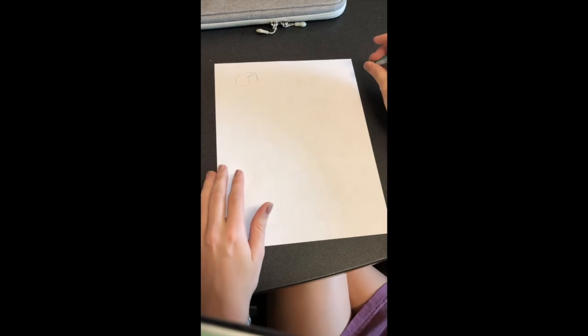Okay, so the question reads, the U.S. Post Office will accept a box for shipment only if the sum of height and girth is at most 108 inches. Find the dimensions of the largest acceptable box with square top and bottom.